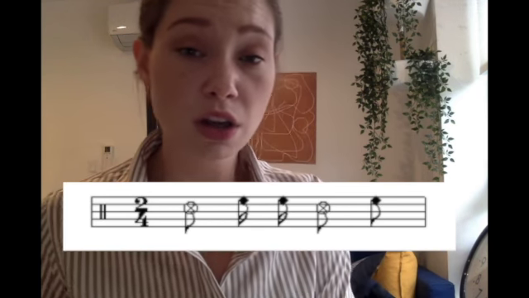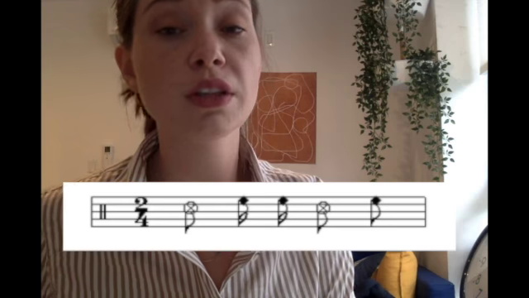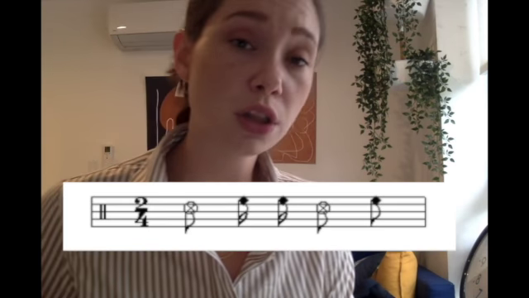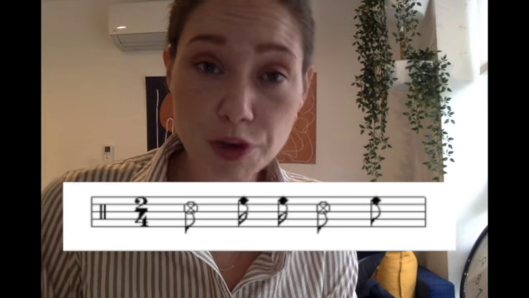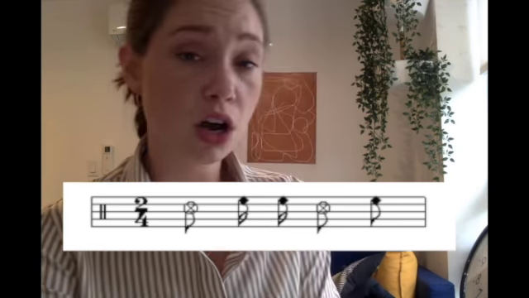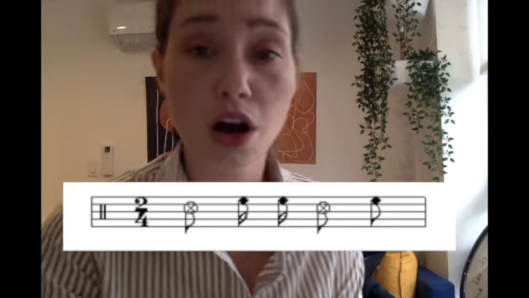Long, short, short, long, long, long, short, short, long, long, long, short, short, long, long, okay? See if you can say that with me. Long, short, short, long, long, long, short, short, long, long, okay?